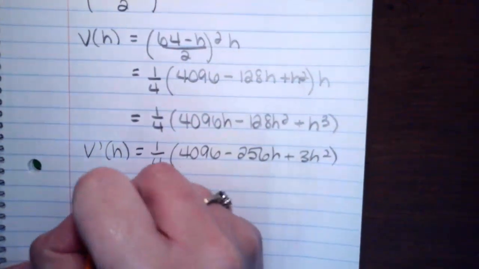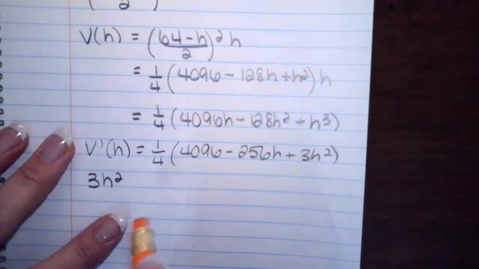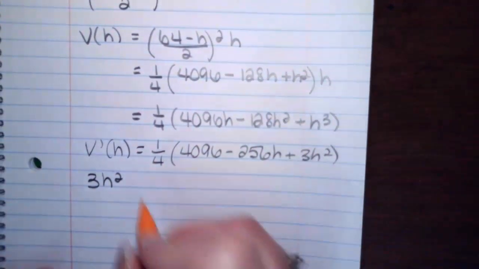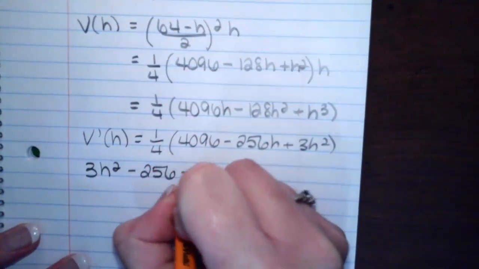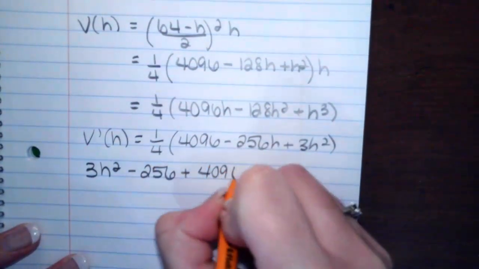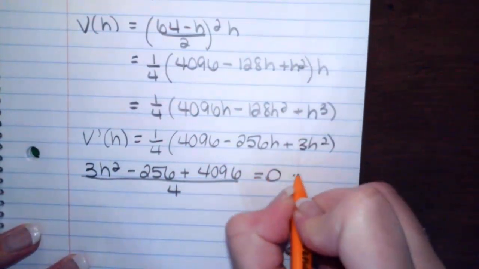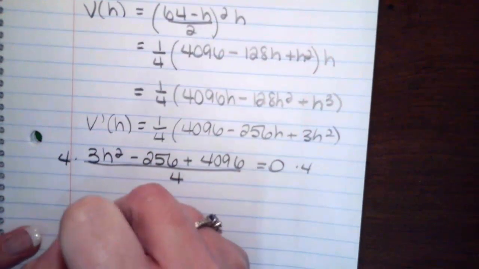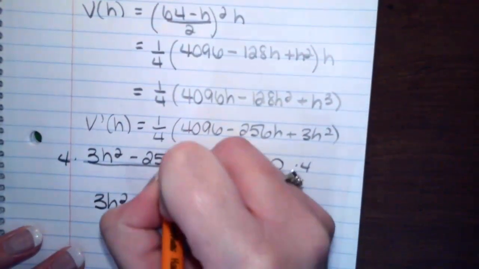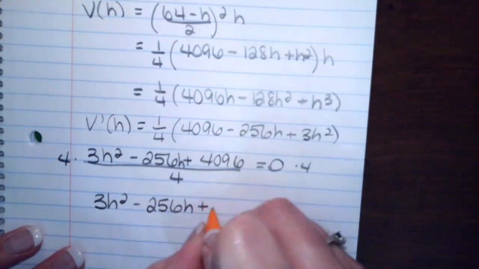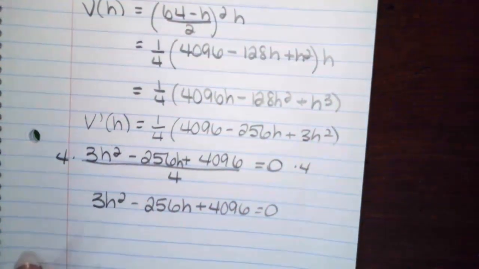So I'm going to rewrite it this way: 3H squared minus 256H plus 4096 all over 4 equals 0. So I'm going to multiply both sides by 4. I get 3H squared minus 256H plus 4096 equals 0.